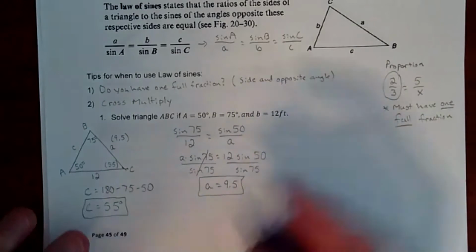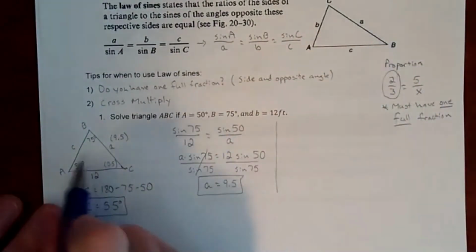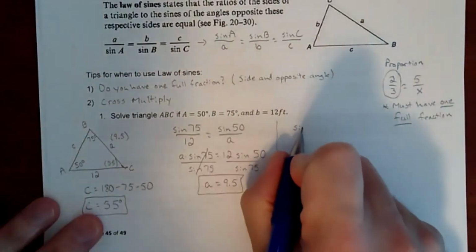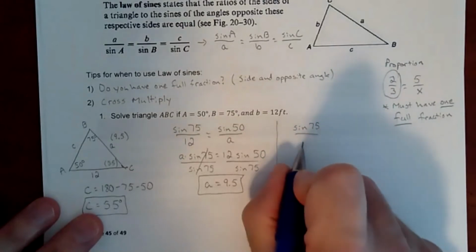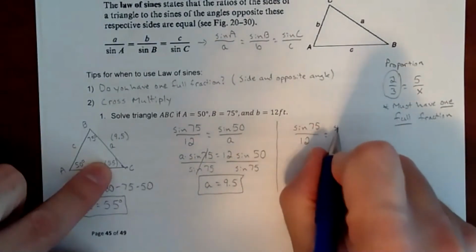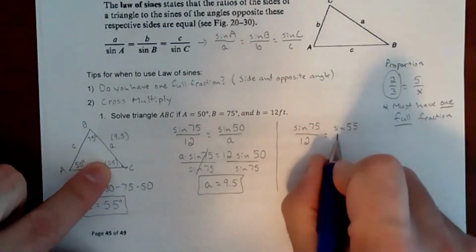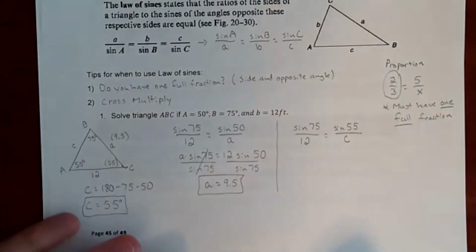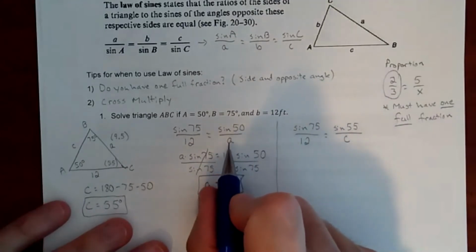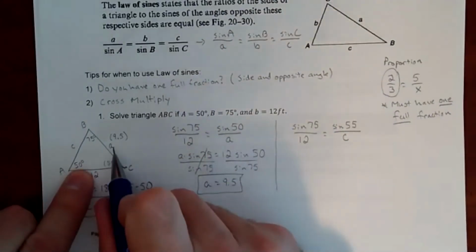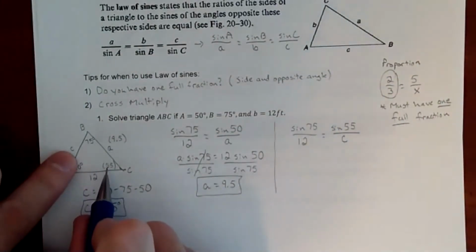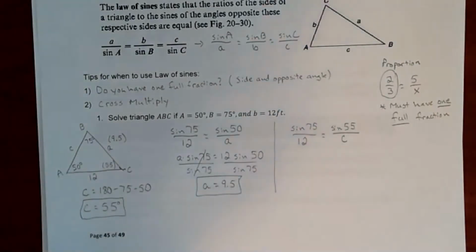All right. And then the piece that I'm missing would be C. So I'm going to go back to my full fraction again. It's almost like a scale factor from back in the day. And then I'm going to do sine of 55. And this time it's going to be over C. Really the only thing that changed was I had 50 that went with this angle, because they're across from each other. Now I'm doing a different setup, different proportion, but then it's these two. So these corresponding pieces need to go together.